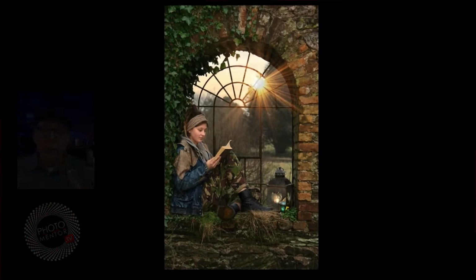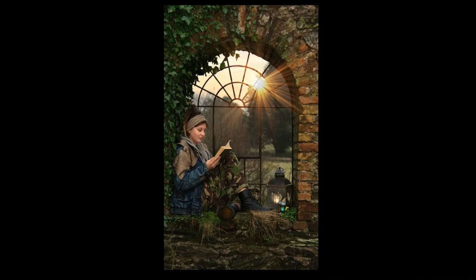I think you did a good job on the lighting. And again, being able to capture that sunset back there and still get the lighting right. I also think that you've done a good job in setting a scene.